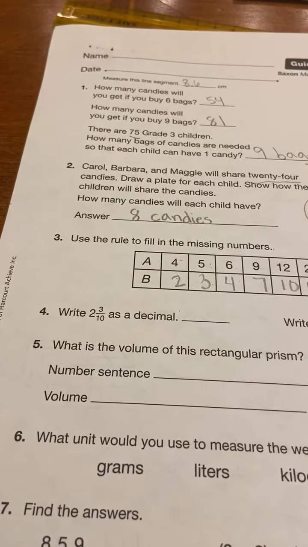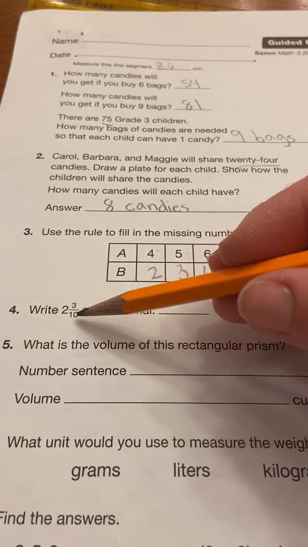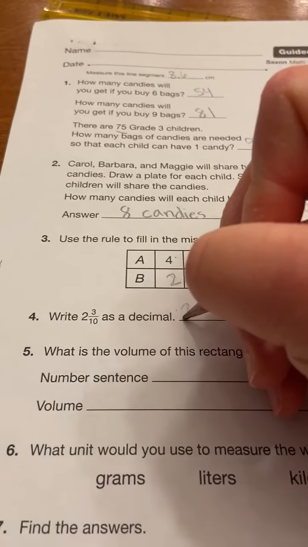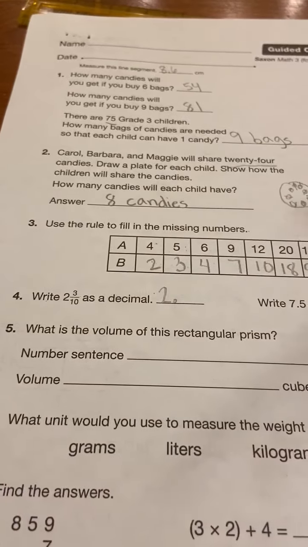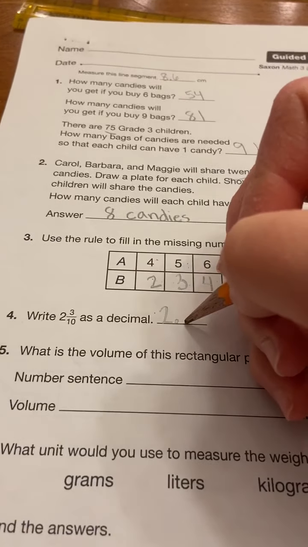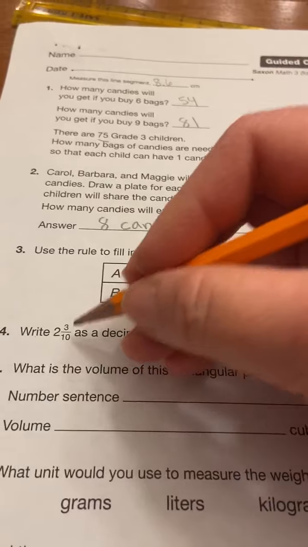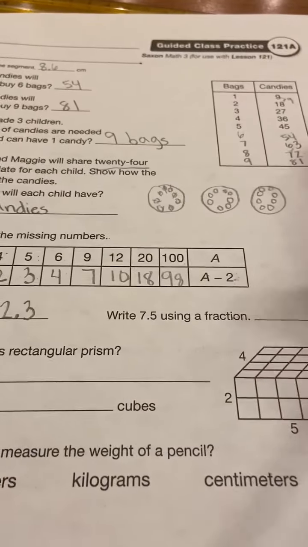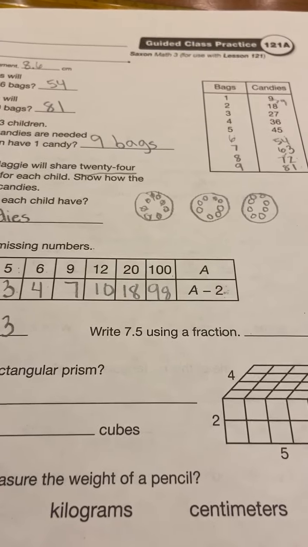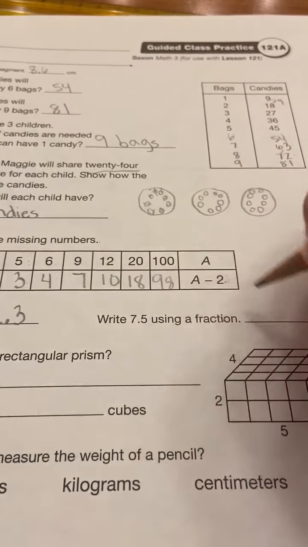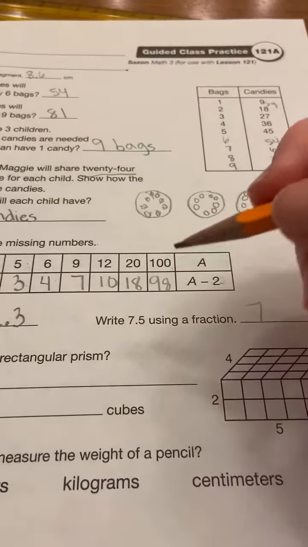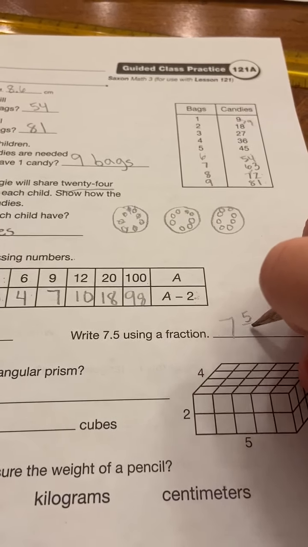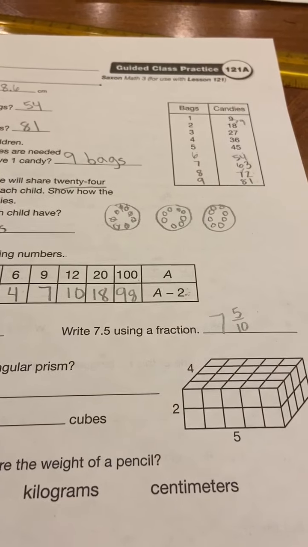Number 4, write 2 3/10 as a decimal. Well, our whole number is 2, so it's going to be 2 point, and then remember this is the tenths place, so we're going to put a 3. Okay? And then over here, write 7.5 using a fraction. Well, 7's our whole number. The 5 is in the tenths place, so it'll be 5 over 10. Okay?